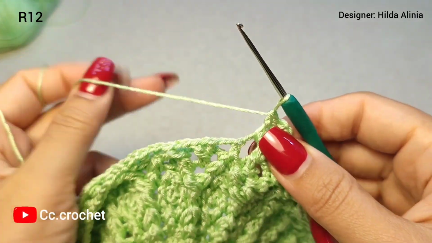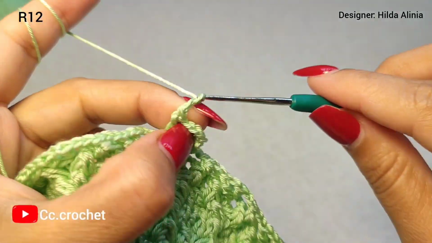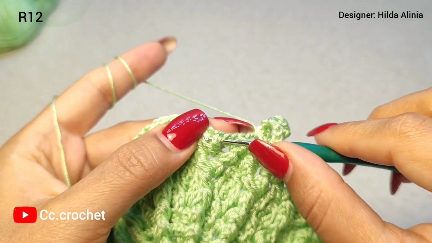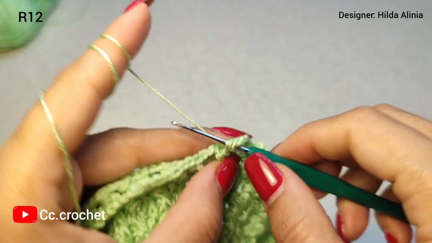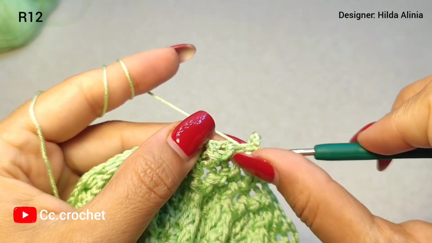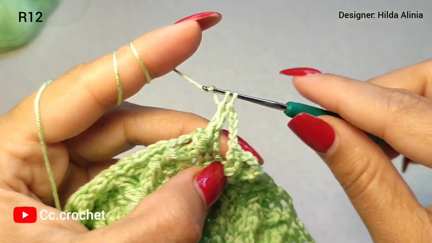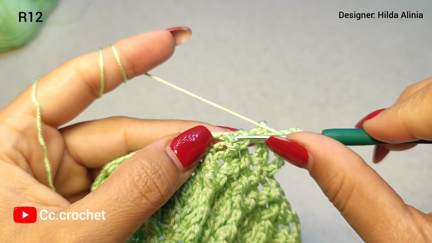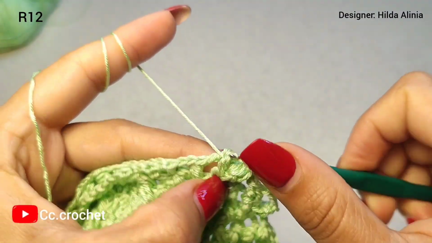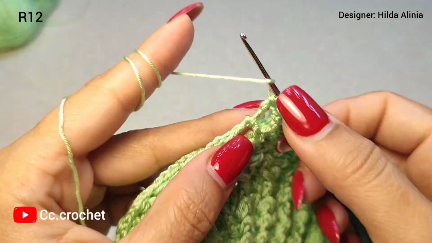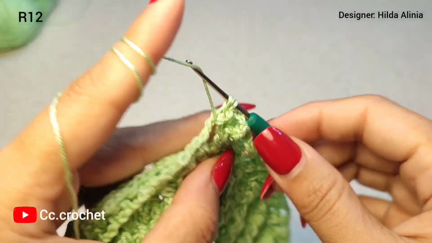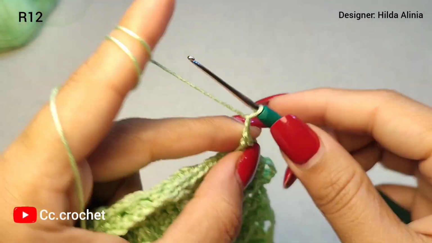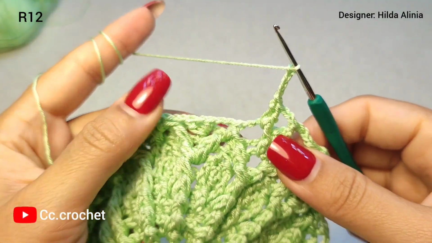2. Now 4 chain, 1, 2, 3, 4, skip this cluster and around next front post double crochet we make 2 front post double crochet, 1 and 2, 3 chain, 1, 2, 3, 2 front post double crochet around next front post double crochet, 1 and the other one should be top of this one, 4 chain, 1, 2, 3, 4 and repeat this pattern.